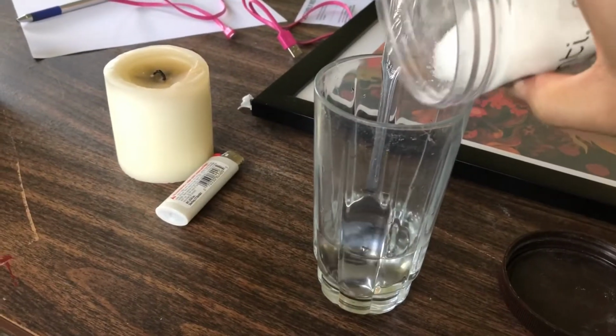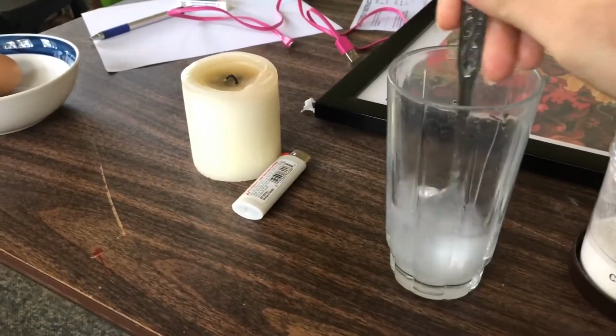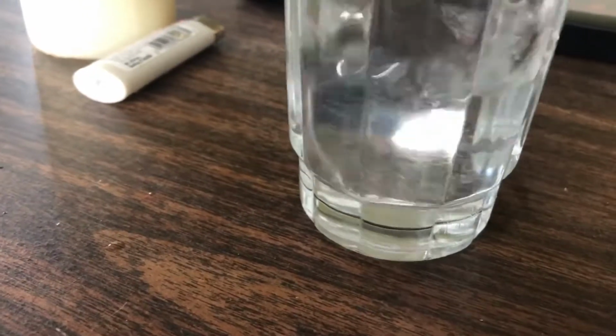Okay, so I have some water right here and some sugar right here. Then I'll just add some sugar into the water and stir it. Sugar kind of stays the same as of now.